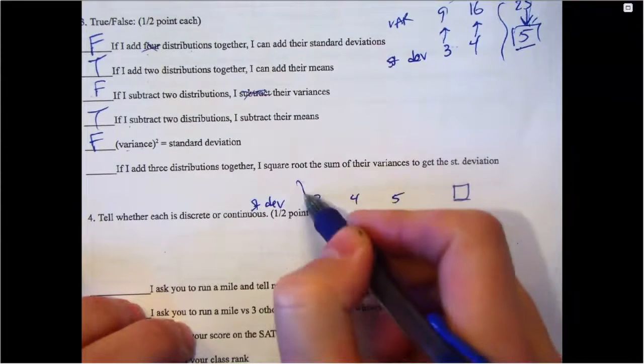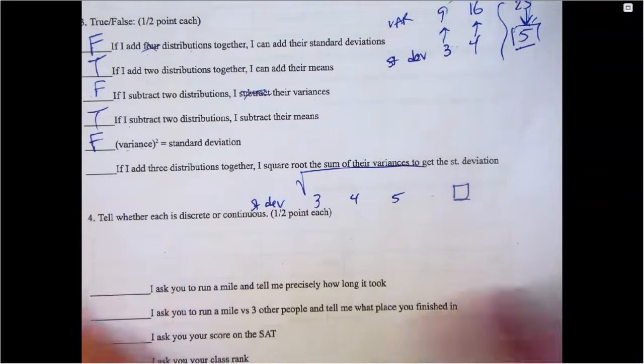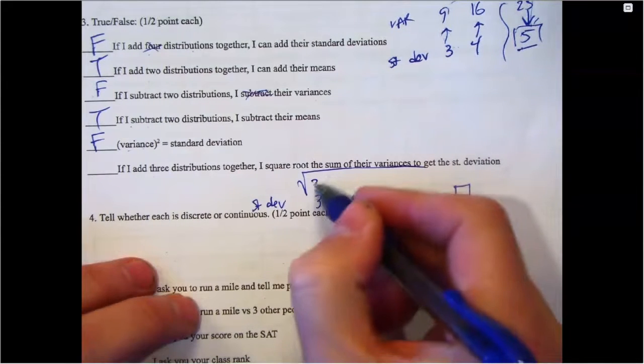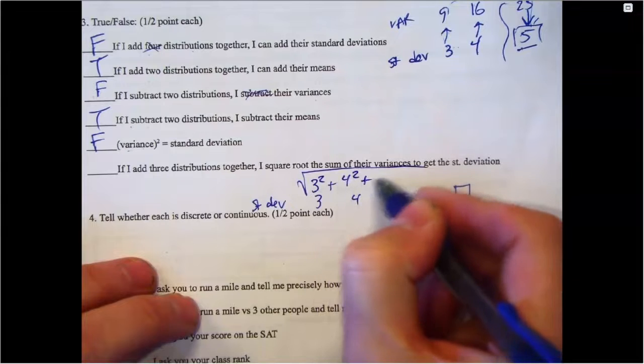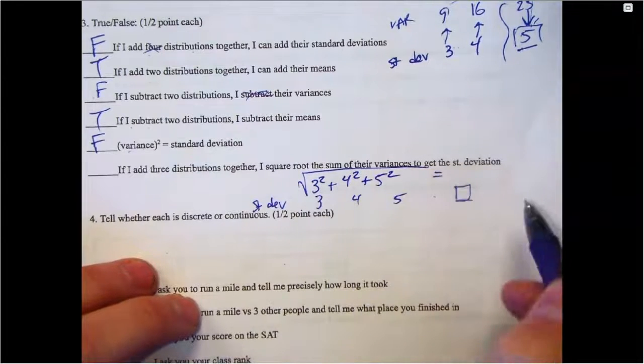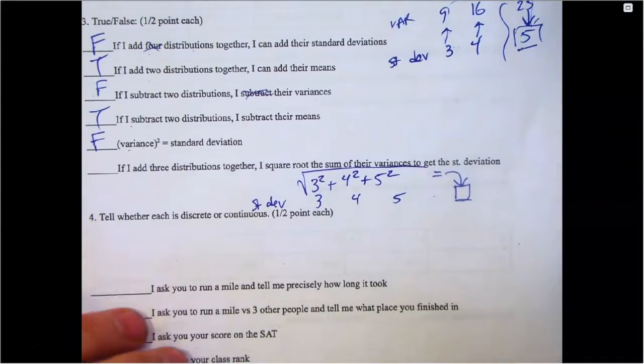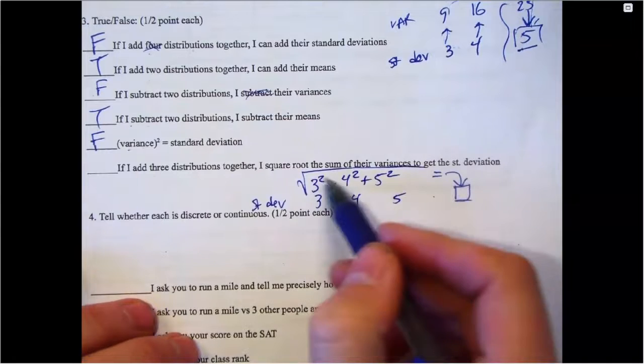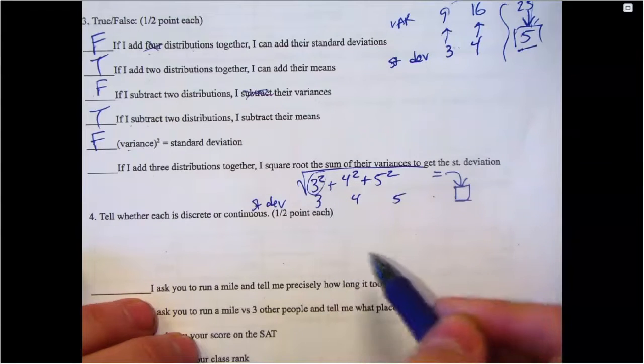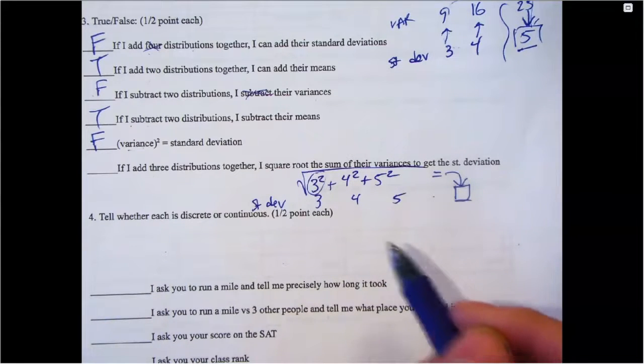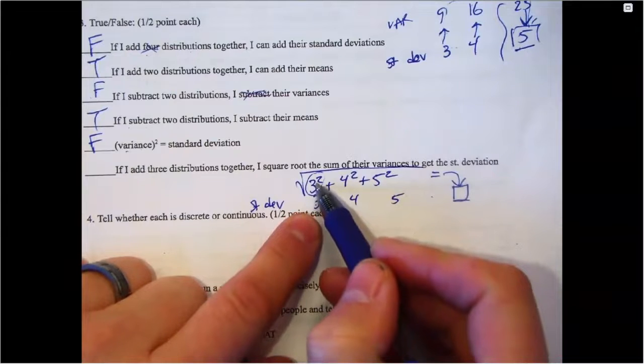The way you do that, instead of Pythagorean theorem with like two sides of a triangle, you just pretend there's another side of the triangle. And you go 3 squared plus 4 squared plus 5 squared. And then you square root those. So when I get 3 squared, what is that? Not 9. 3 is the standard deviation. What does 3 squared represent?